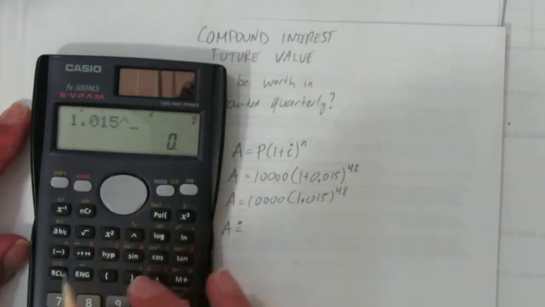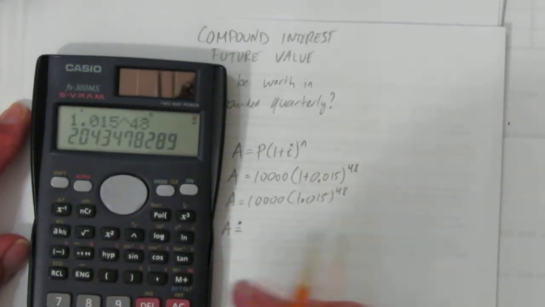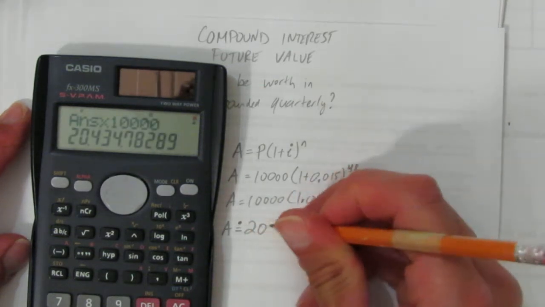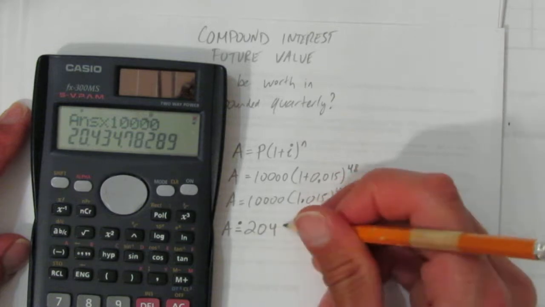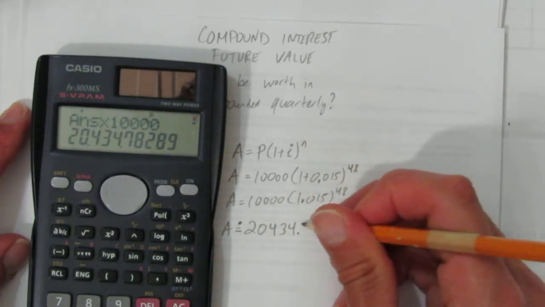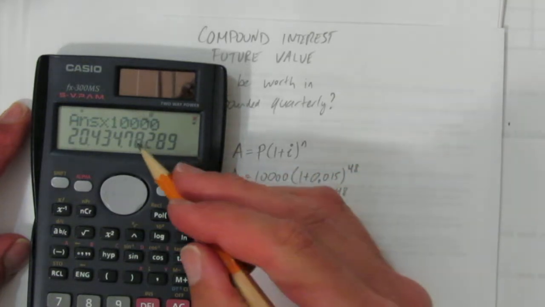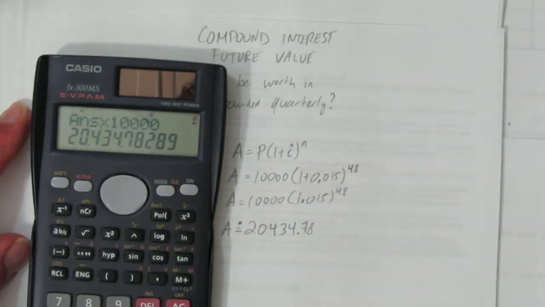1.015 to the power of 48 equals, you don't always have to hit the equals depending on your calculator, I just like it, times 10,000. And my answer is $20,000, well, $20,434.78. What's after the 8? A 2, so I round down. And I've got my answer.